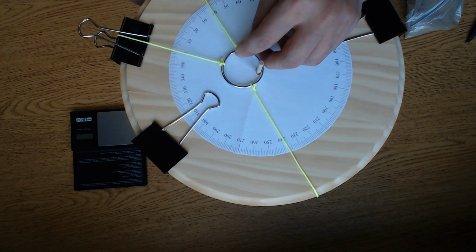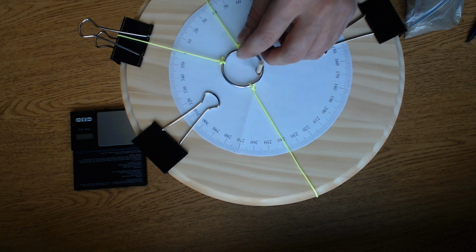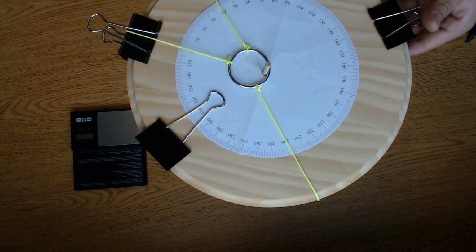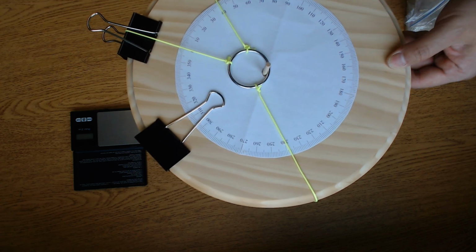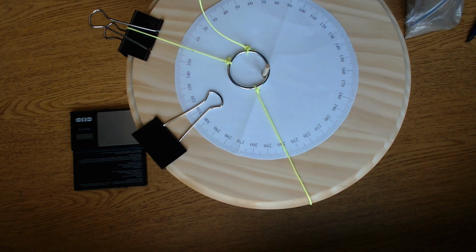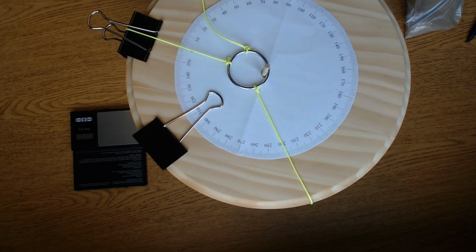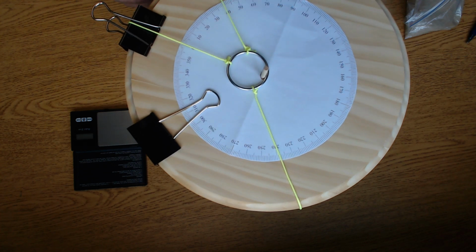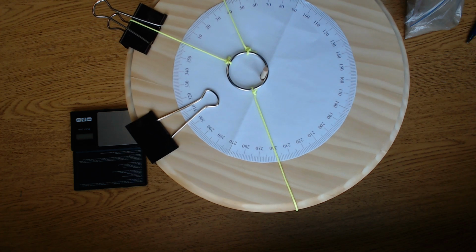Make sure it's going through the 40 degree angle, and then you move this paper clip so that it's centered at 40 degrees. If it is not going through 40 degrees, you can move the string to the left or to the right so that it's exactly going through 40 degrees. Now you hang this 100 gram over that.